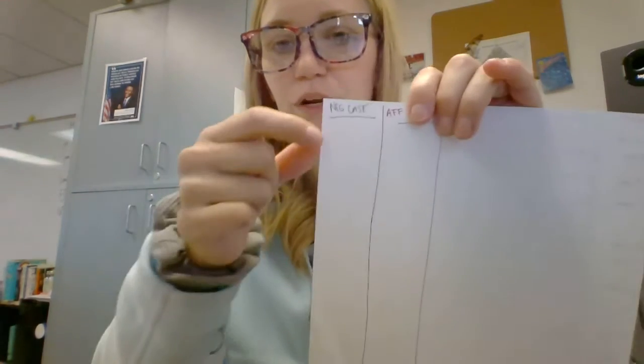If you folded your paper, your columns are already created on the back side. So I'm going to label my first column negative case. And the second column after that would be the affirmative response. You don't have to label your columns, but they can help you to stay organized. So this is where I'll put the negative case, the affirmative response.